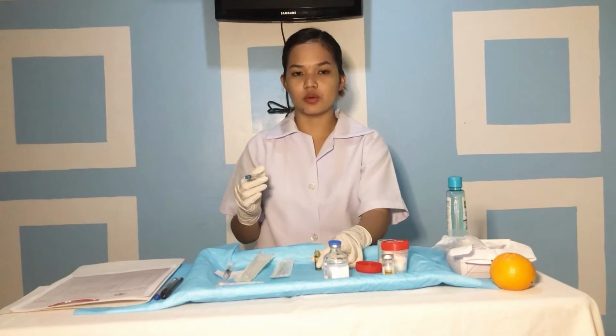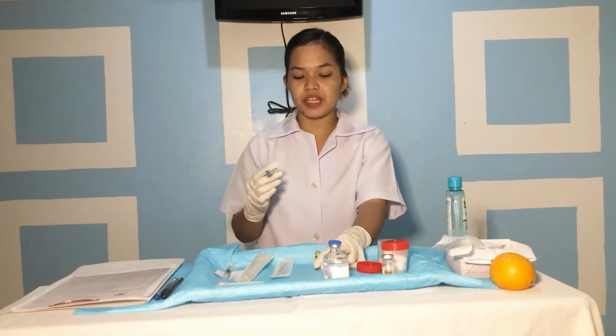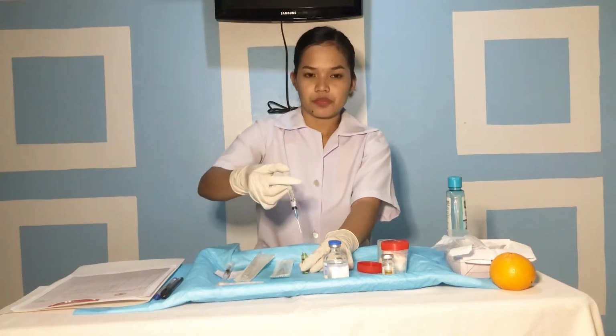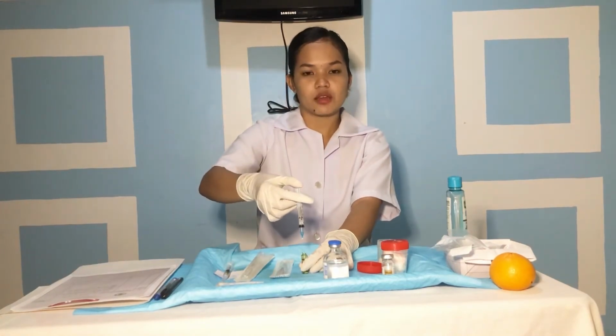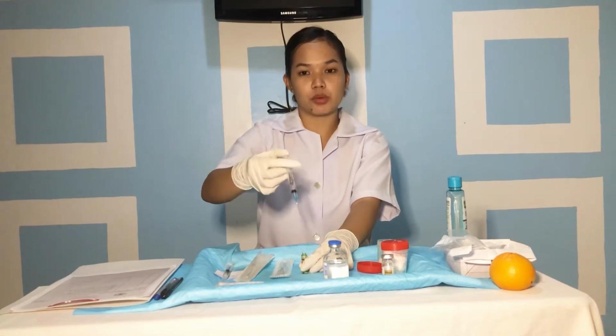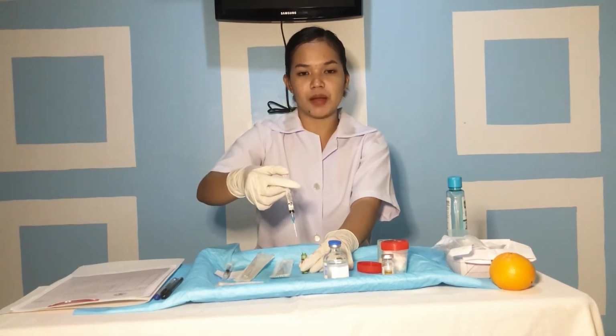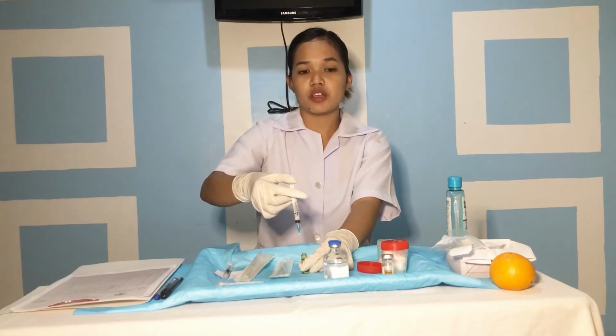We hold the ampule upside down or set it on a flat surface with the needle in the center of the ampule opening. Do not allow the needle tip or shaft to touch the rim of the ampule, because the broken rim of the ampule is considered contaminated.